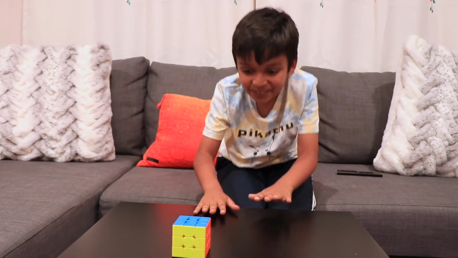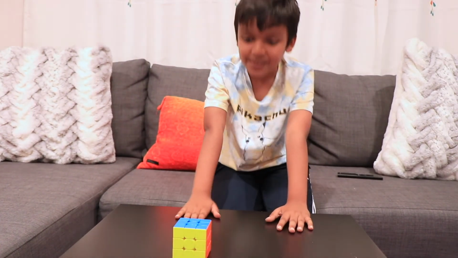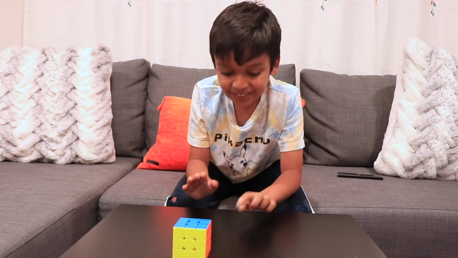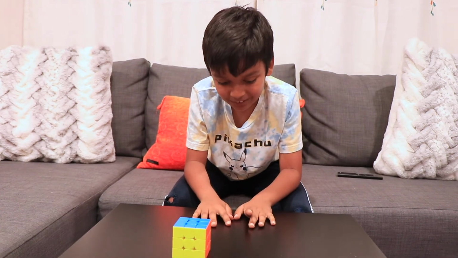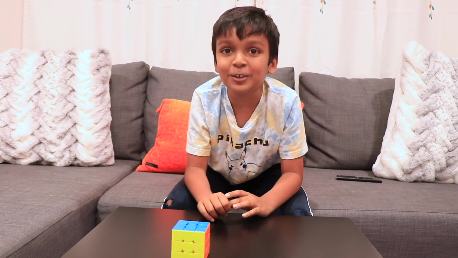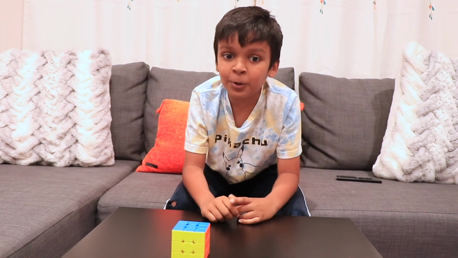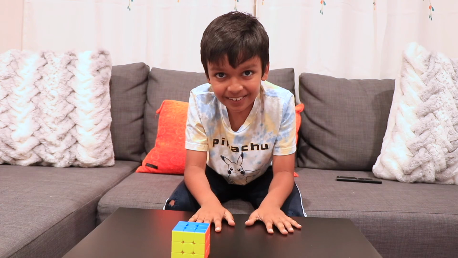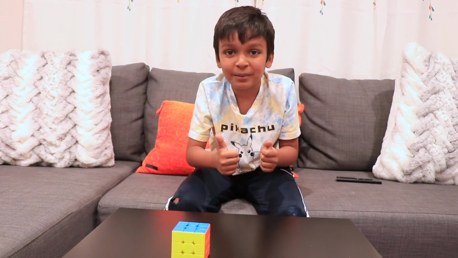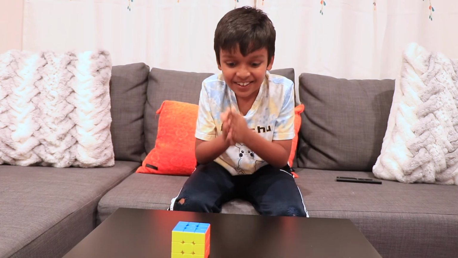Now, for the bonus trivia time. So here is the trivia. First question. Who created the Rubik's Cube? Erno Rubik or Berlin Rubik? If you choose Erno Rubik, you're correct.